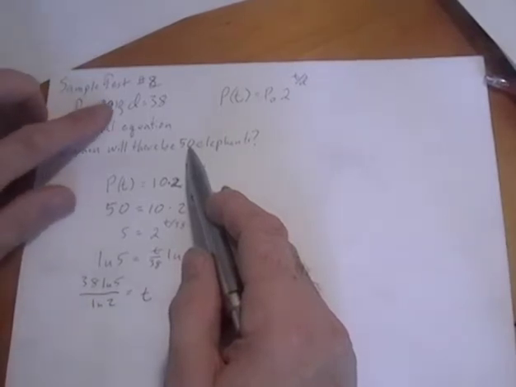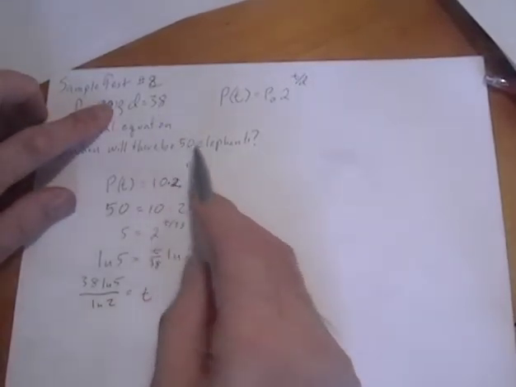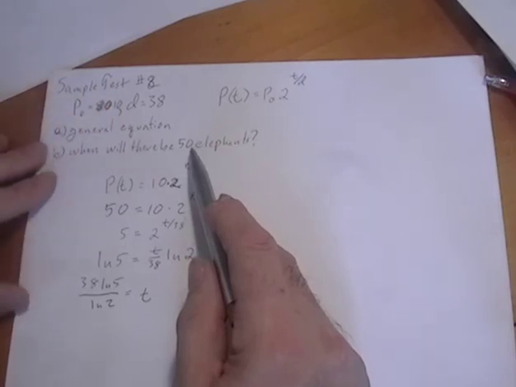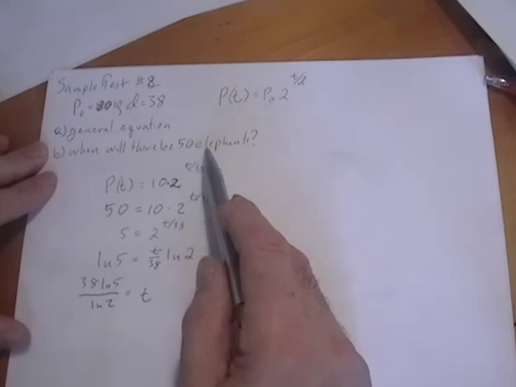I start with 10. 38 years later, I should have doubled to 20. 38 years after that, I should have doubled to 40. So in 76 years, I'd be up to 40 elephants, and it shouldn't take me much longer. So I'd expect an answer perhaps a little bit less than 100, perhaps in the high 80s, for the number of years it would take in order to reach 50 elephants.